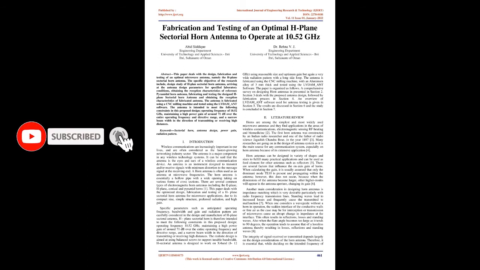Introduction. Wireless communications are increasingly important in our lives, and are often considered as the fastest growing networking industry sector. The antenna is a major component in any wireless technology system. It can be said that the antenna is the eyes and ears of a wireless communication device. An antenna is an instrument designed to transmit and/or receive signals with minimum distortion to the message signal at the receiving end. A horn antenna is often used as an antenna at microwave frequencies.